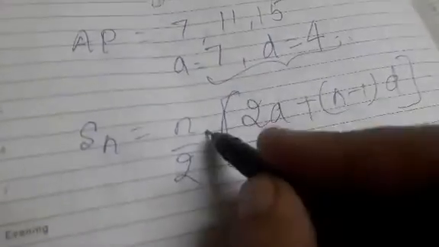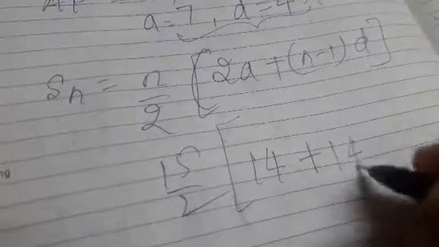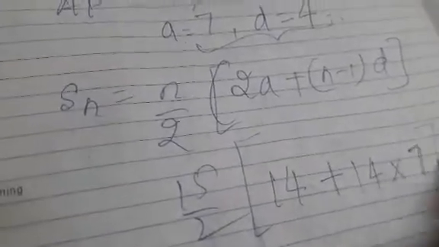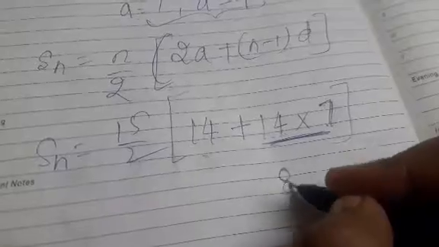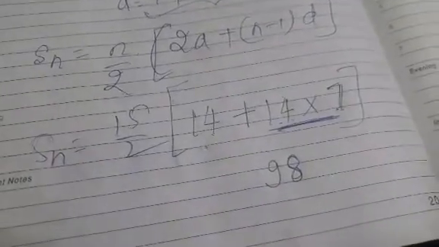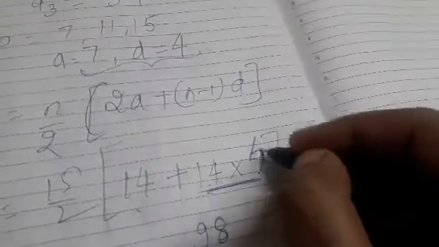Now we know that n is 15, so 15 by 2. 2 into a, that is 2 into 7, 14, plus what is n minus 1? 15 minus 1, that is 14, into d. First I'll multiply this and then I'll get the answer for Sn. No, sorry, D is not 7, D is 4.